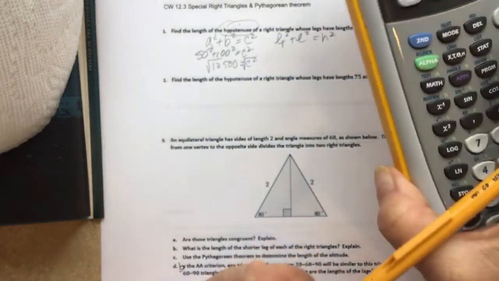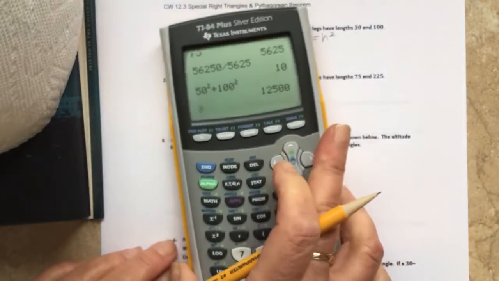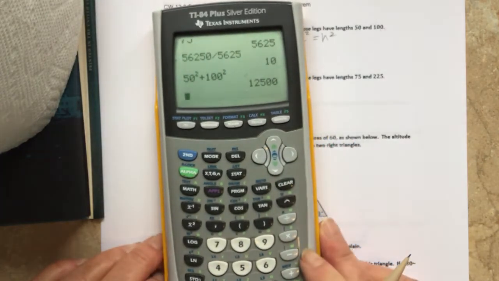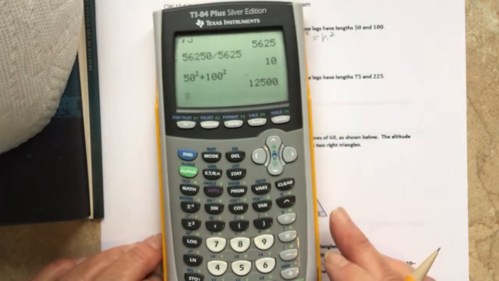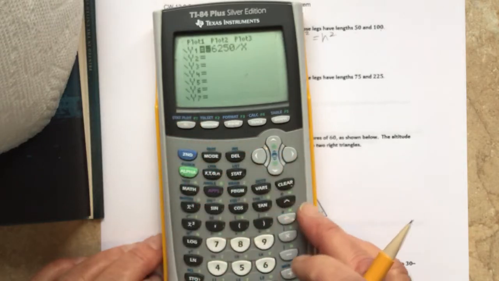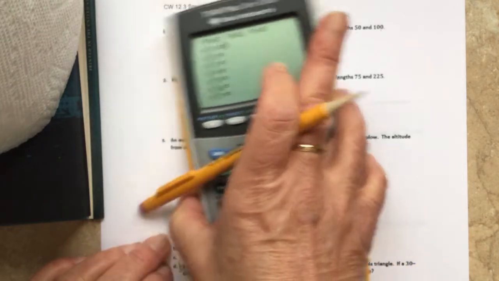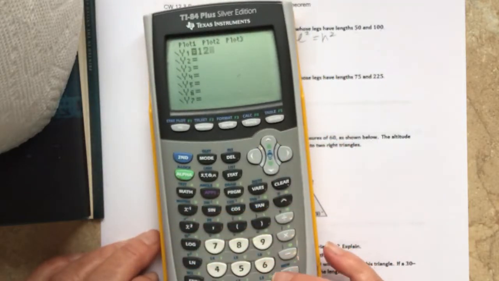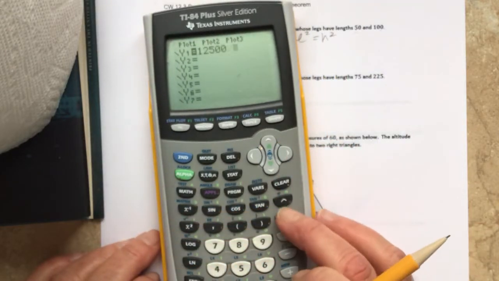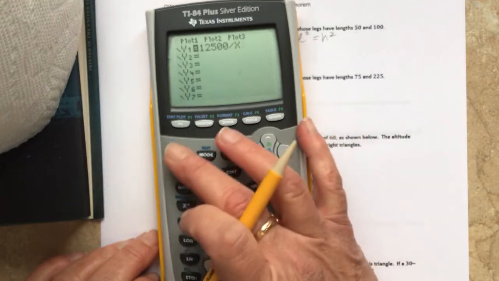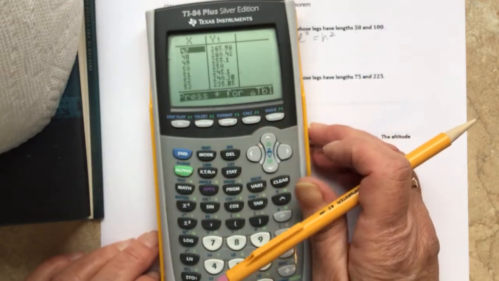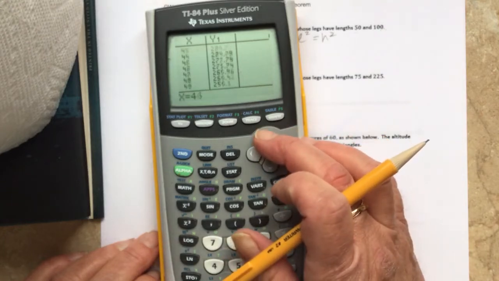Now, let me get the calculator into the picture. All right, so I'm going to go into y equals and do 12,500 divided by x. And now I'm going to look at my table. Okay, I'm really far down.